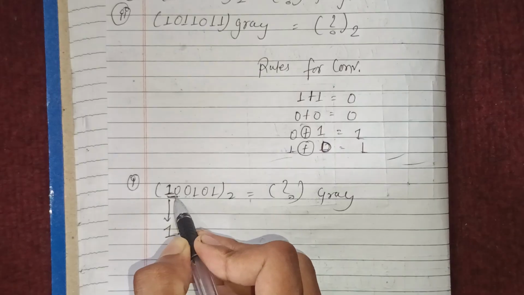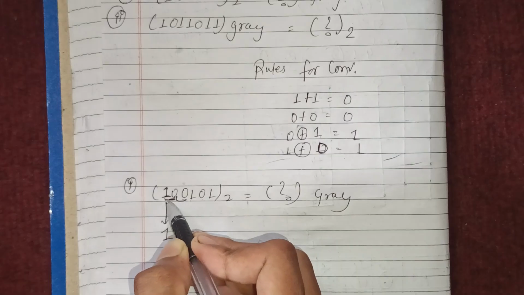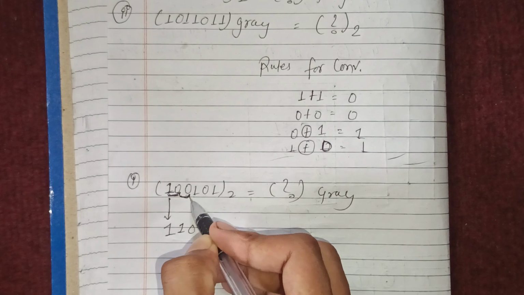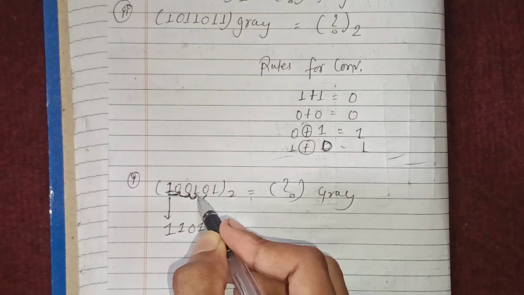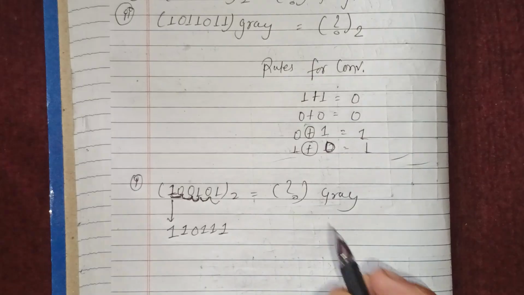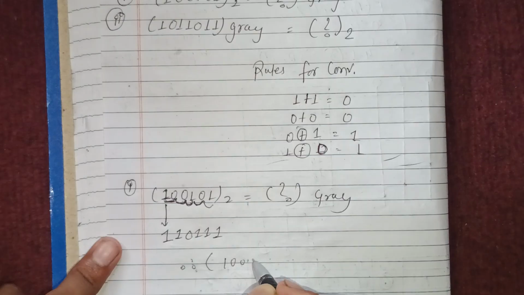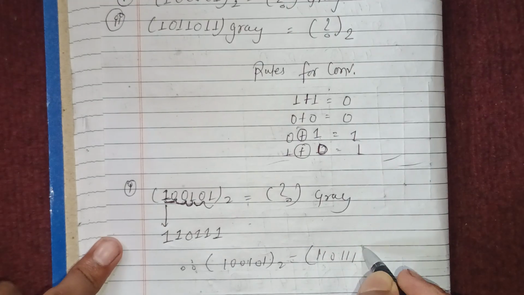Then we compare the next pair, 0 and 0, which gives 0. Now 0 and 0 again gives 0. Now compare these two, 0 and 1, which gives 1. Now compare 1 and 0, which is 1, and 0 and 1 is 1. So this is the answer of the binary to gray conversion. Therefore the answer is 1 1 0 1 1 1. This is the binary to gray.